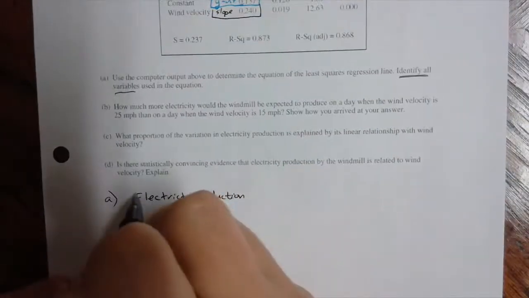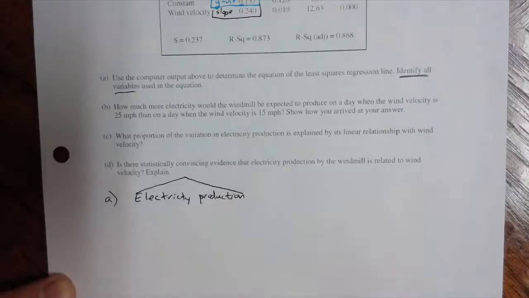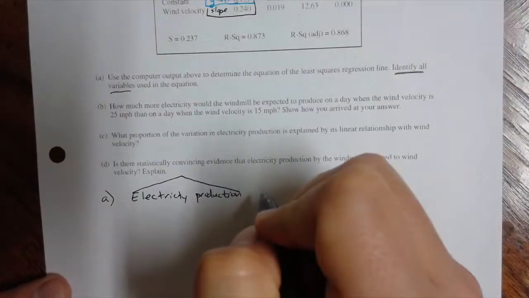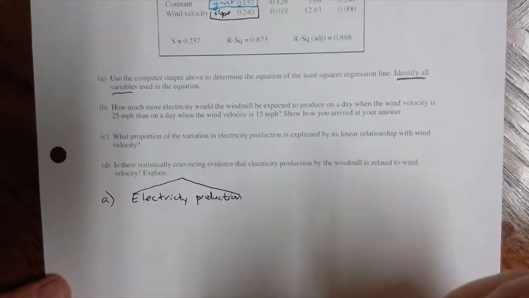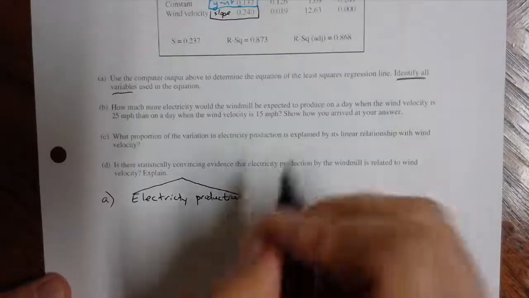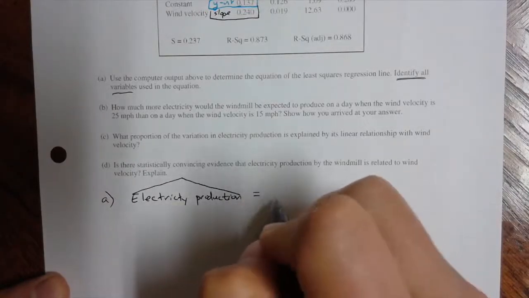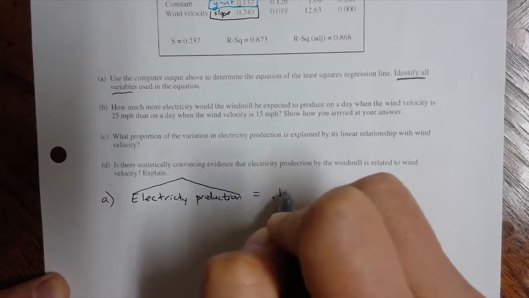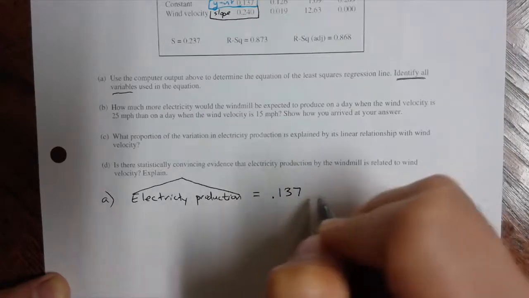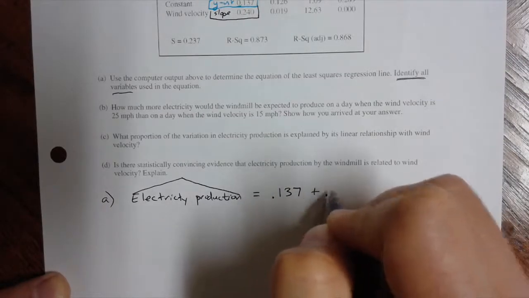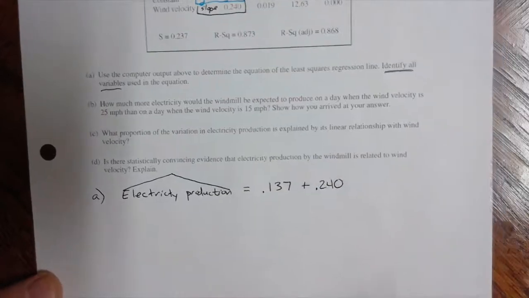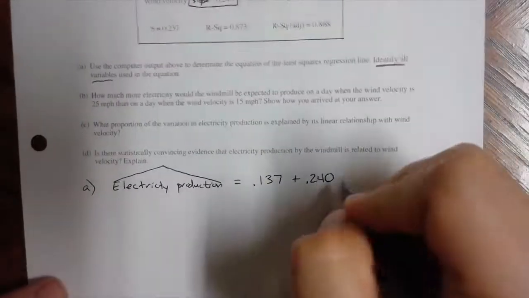I'm just going to use electricity production, and our equation predicts, so we're going to use a little hat. That's a really important part of making your least squares regression line. It's a prediction equation, and in this case it is the point 137 plus 0.240, and then the x variable here is wind velocity.